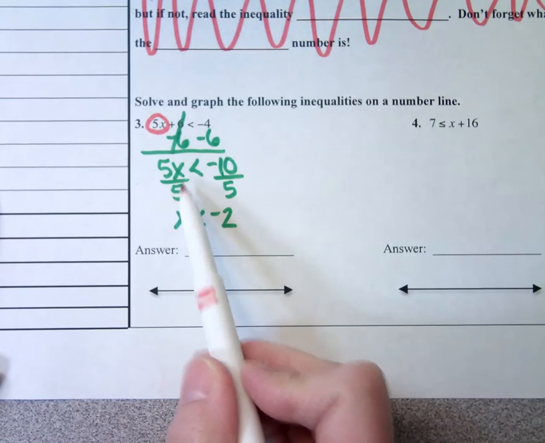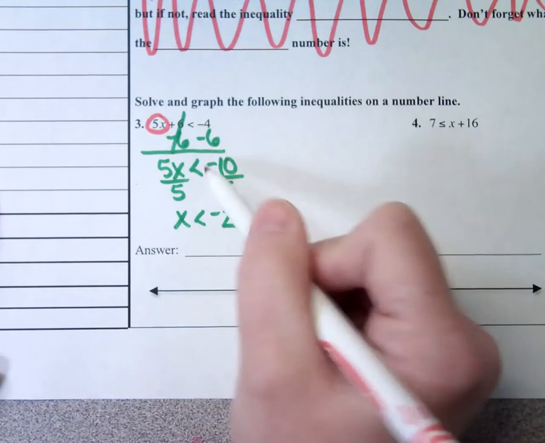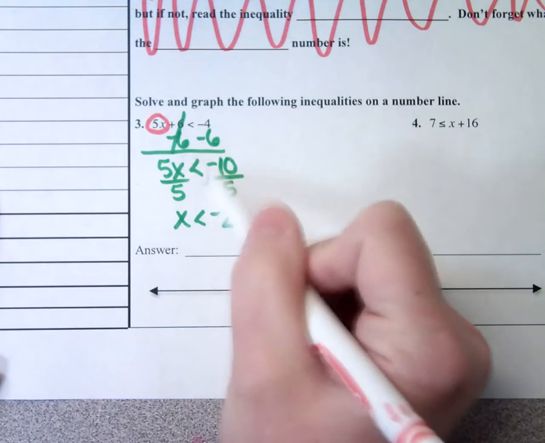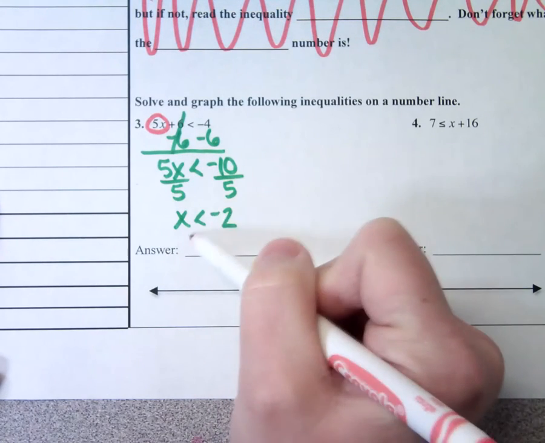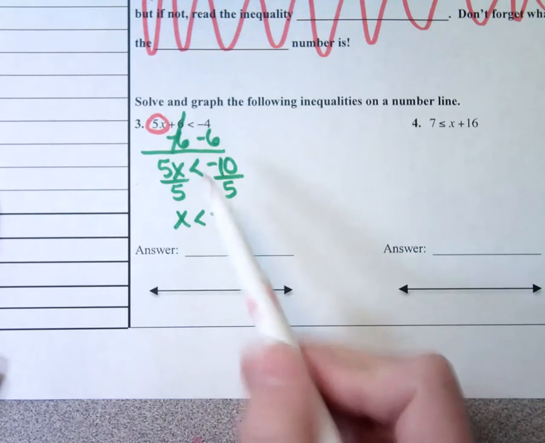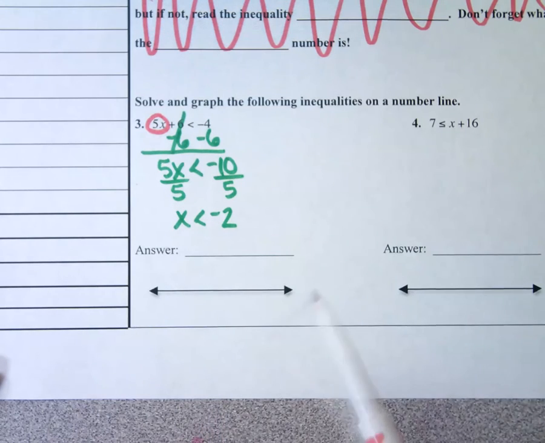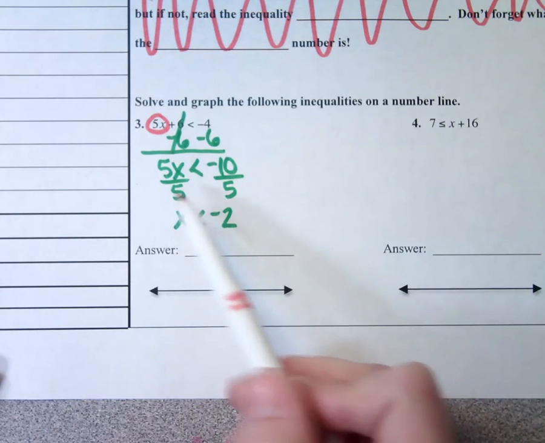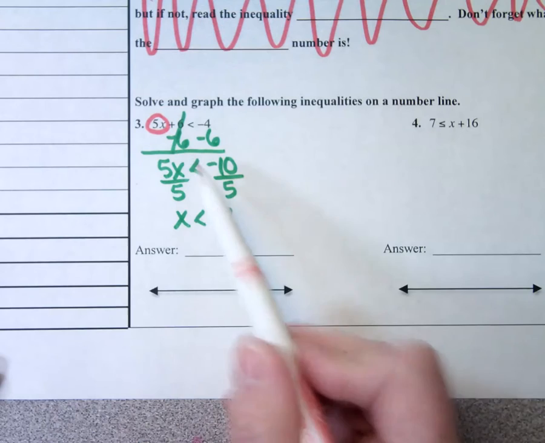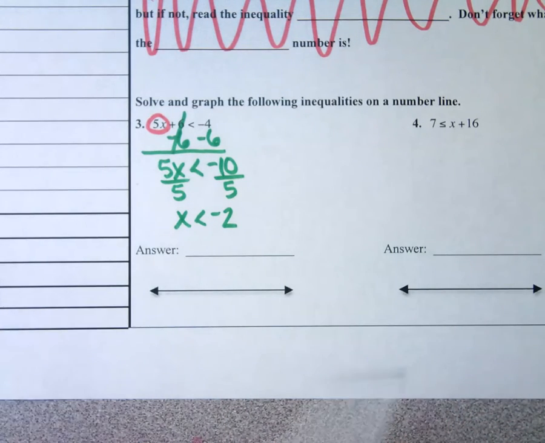If I ever divide by a negative number or multiply by a negative number on both sides, I will flip around this inequality sign so it would be facing this way. But because I divided by a positive number, there's no flipping. The symbol just stays the same the whole way through. So if we come to a problem where I have to divide by a negative, this sign right here will flip around. And I'll show you what I mean after a little bit.